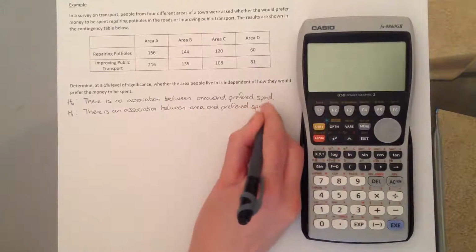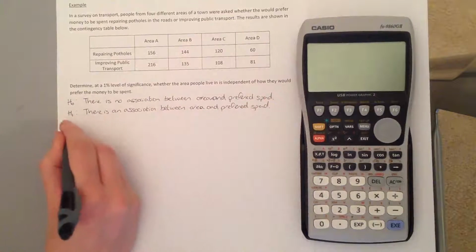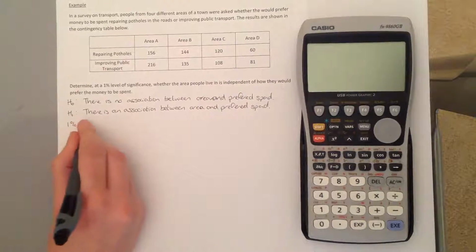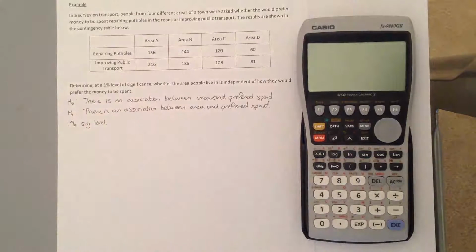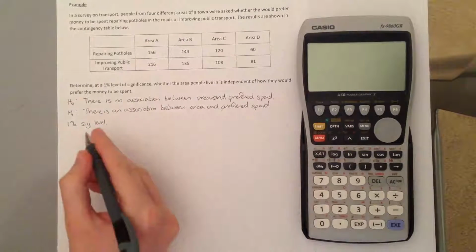The second step is just to state the significance, so we are going to do this question at a 1% significance level. Now, if there's not row, column and totals on the table that they give you in the question, you should really add these on. However, you don't need them if you're going to do this on your calculator. We're going to draw up a table.